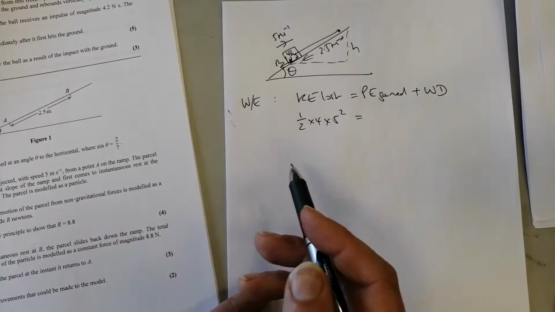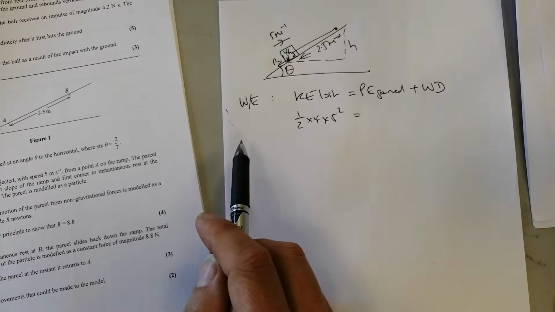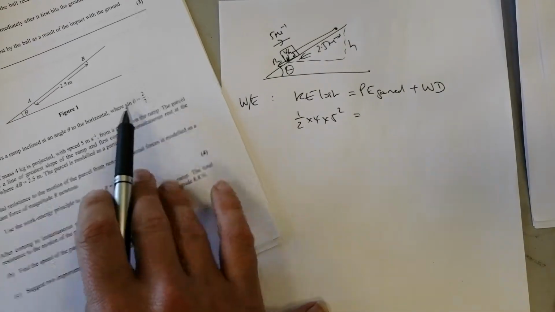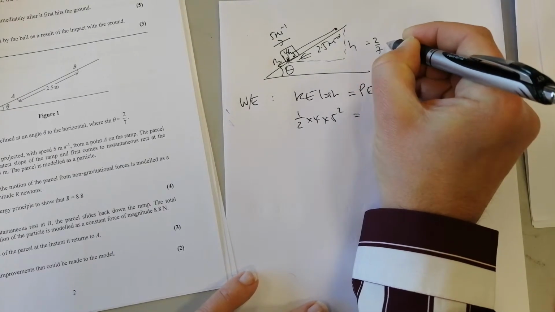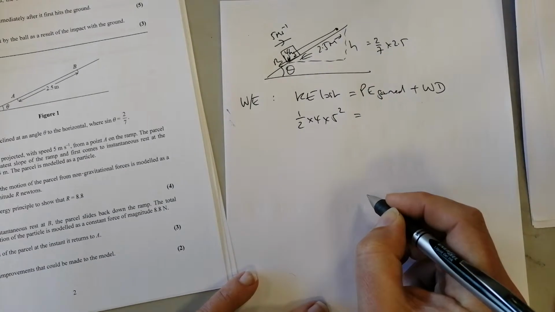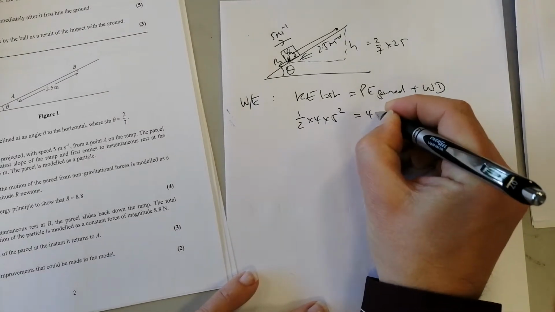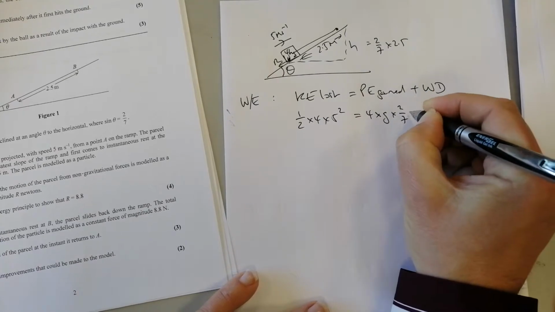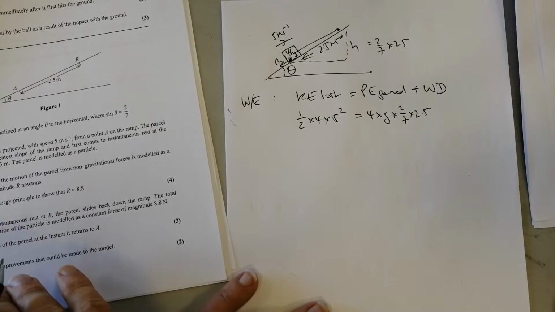Opposite over hypotenuse is sine. So it's going to be the hypotenuse times sine theta. But we know in the question sine theta is 2/7. So the height is just 2/7 of 2.5. So the potential energy gained is mass times gravity times the height, 4 times g times 2.5 times 2/7.